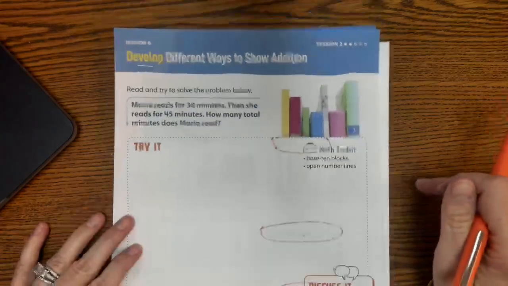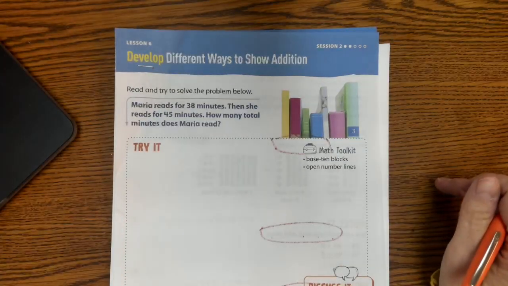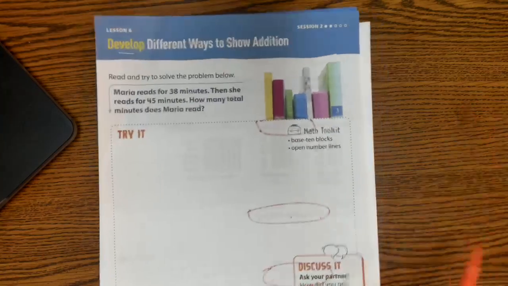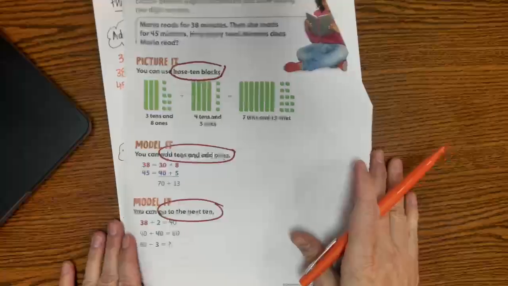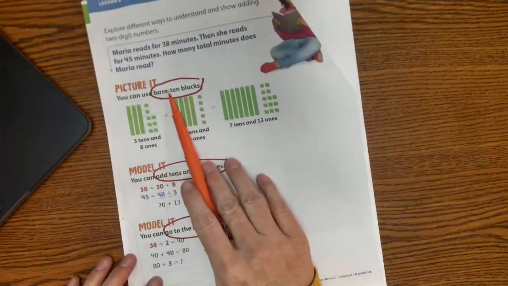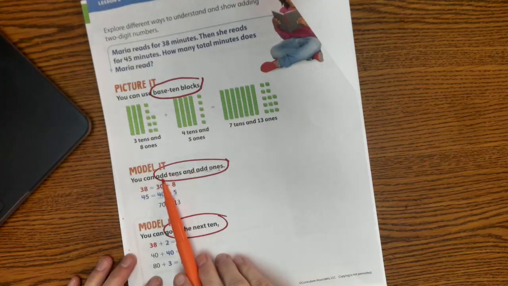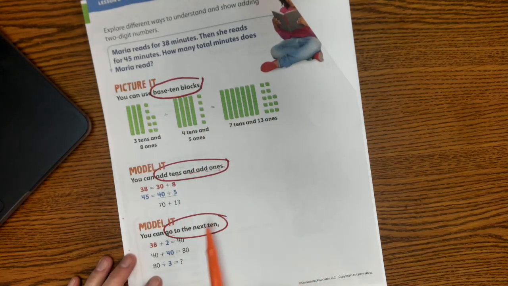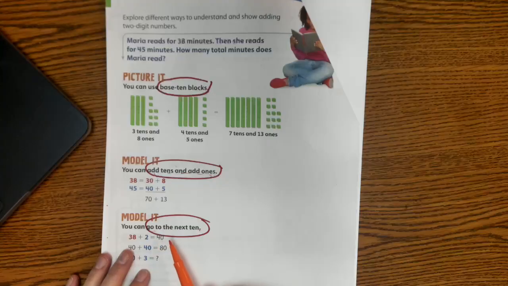Okay, today we did Lesson 6, Session 2, develop different ways to show addition. The 3 strategies we learned today are on page 146. The first one is base 10 blocks. The next one is add 10s and add 1s. And then the next one is go to the next 10.